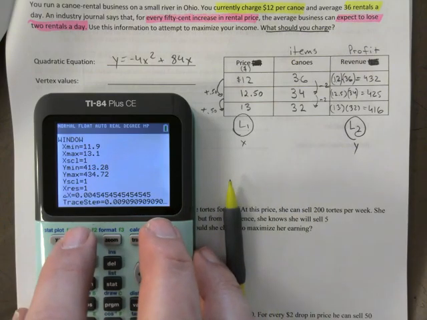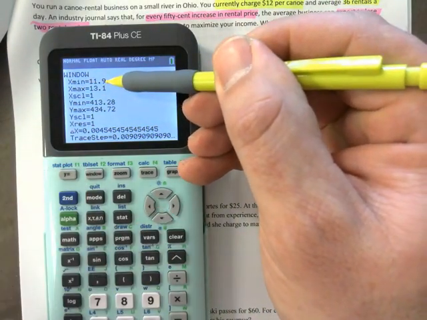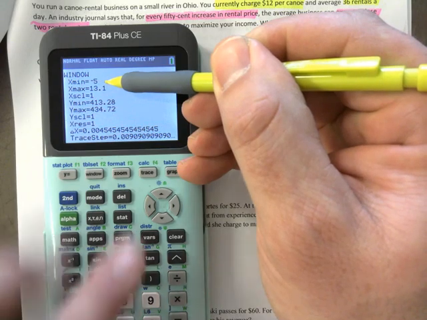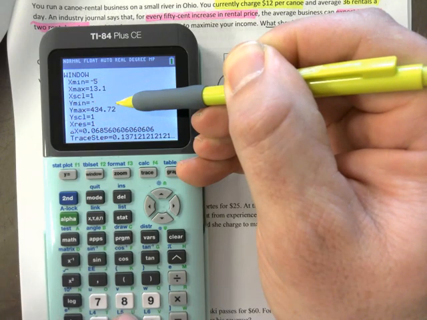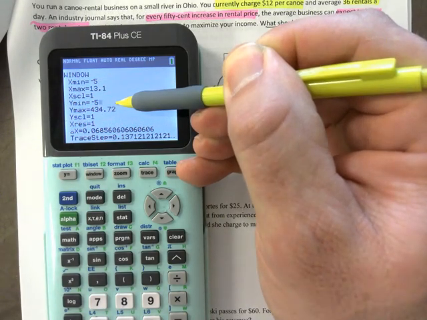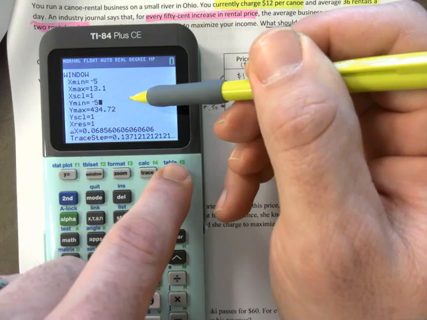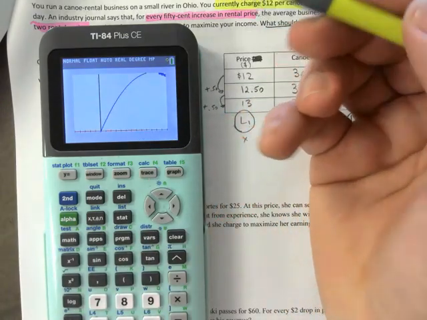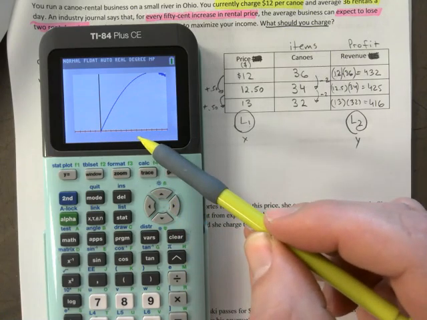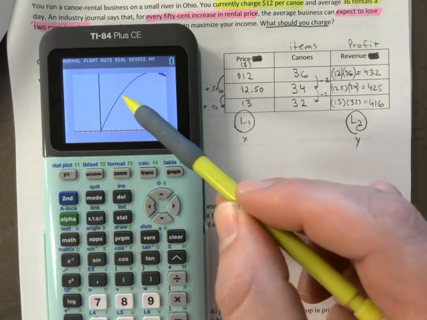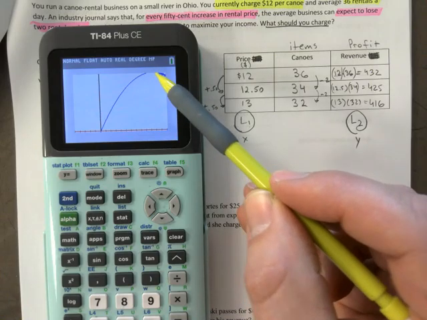Grab your window, and the first thing I change is my X min. I change that to, let's say, -5. And my Y min, I'm going to also change that to -5. Do -10, do whatever you need to do, but make sure they're both negatives. Then I hit graph again to see what's happening. So I like that I now see my X and Y axis. So I don't need to change anything here anymore. I just need to chase the curve a little bit more to the right and to the top.